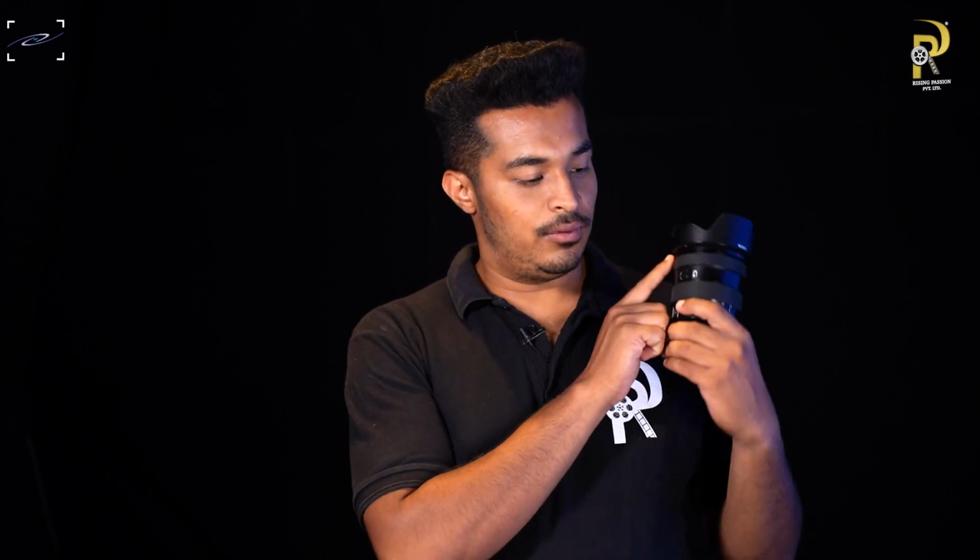And the upper ring, the focus ring, is generally used when you shift your focus from auto to manual in your camera. The most preferred focus is manual focus, and when you are shifting to manual focus, this upper ring is the most helpful to you.